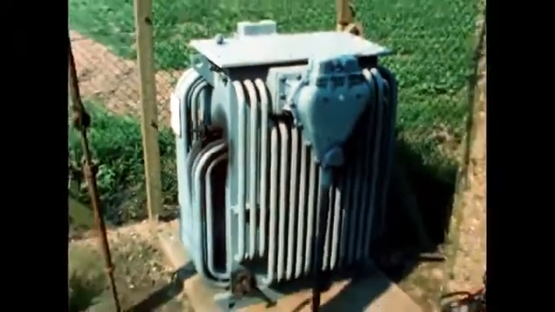The next part will deal with another very useful property of electric circuits, which is called capacitance.